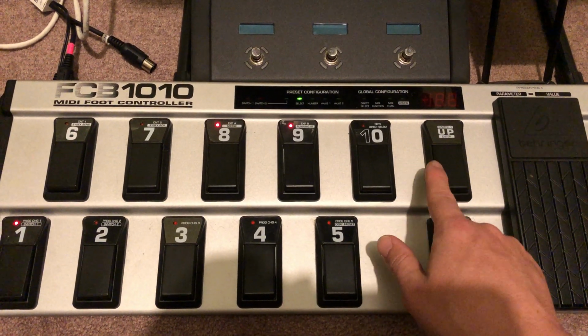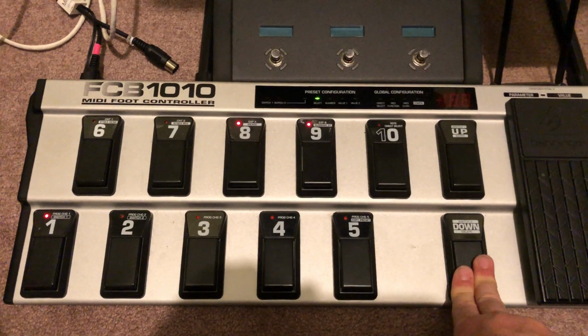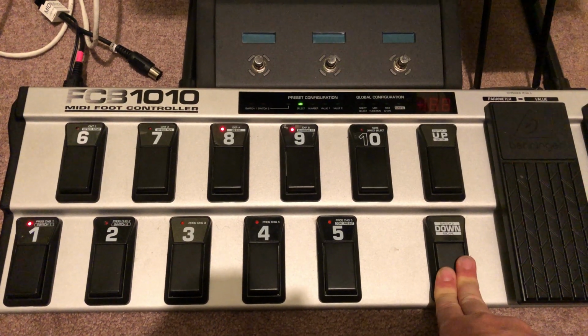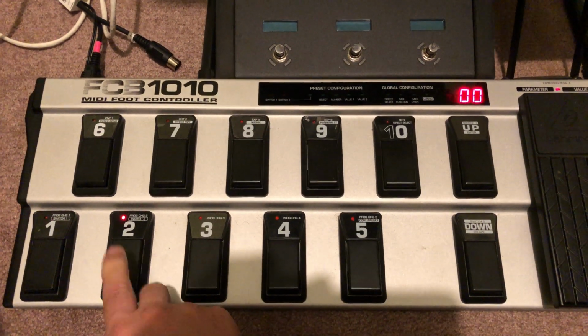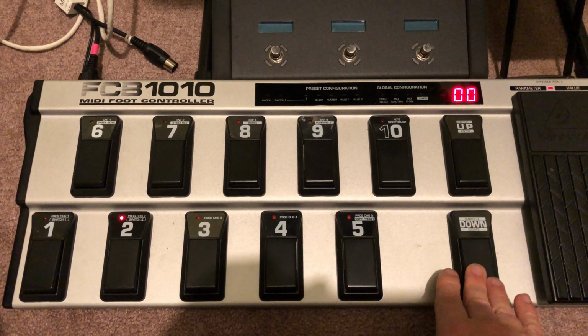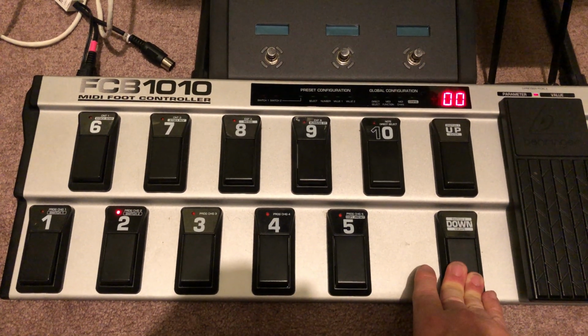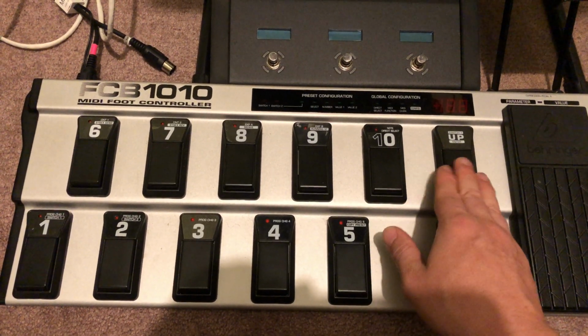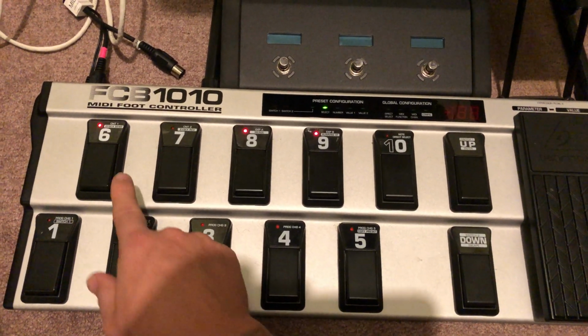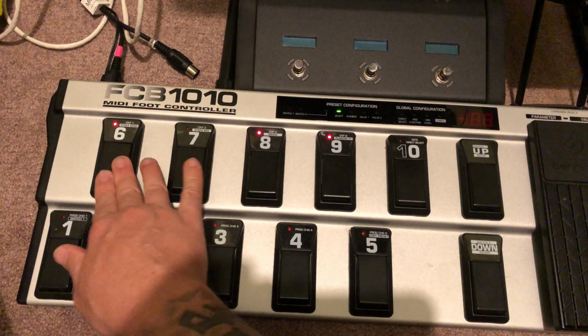Bam. Okay, so now we've hit up to store that, and we'll go out. You hold down to get out of edit mode as well. Let's go to pedal 2. We're going to edit that as well. Again, that's blinking. After you get into edit mode, just hit up. We have a control change. Let's turn that off.